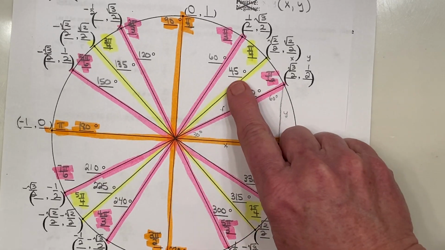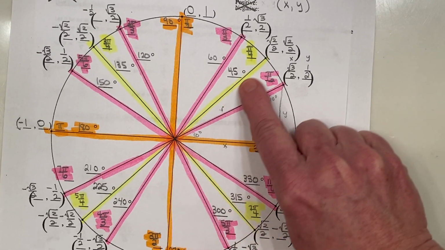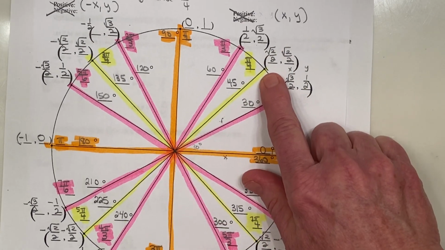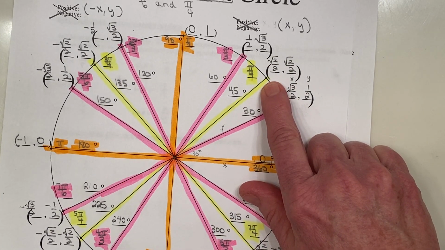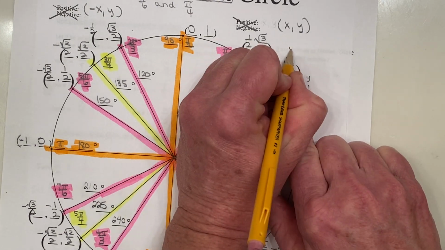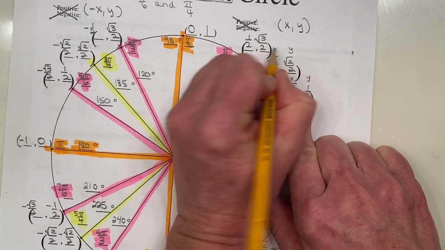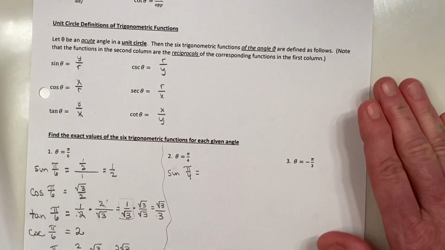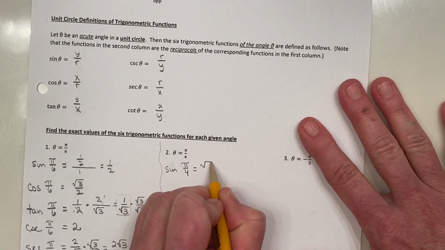So let's go to pi over 4. Well, pi over 4 is 45 degrees. It's right here in yellow. So I can make that triangle if I wanted to, but I'm trying to go with the formulas. So the sine is going to be the y-coordinate. The y-coordinate is square root of 2 over 2, as is the x. So I'm going to take square root of 2 over 2 and divide it by the radius length of 1. So in this case, that's just going to be square root of 2 over 2.